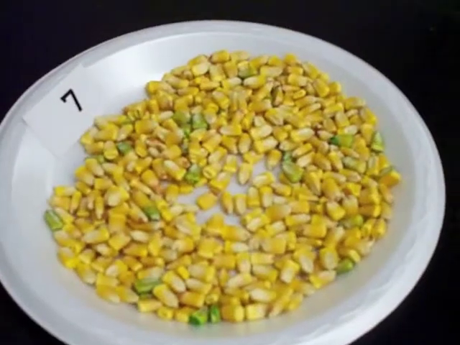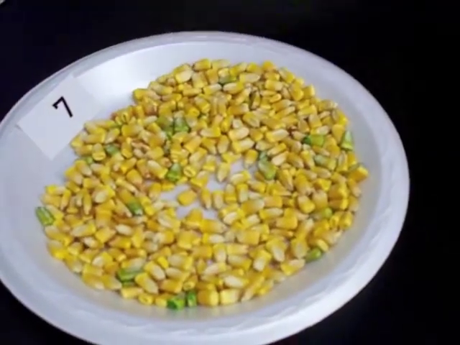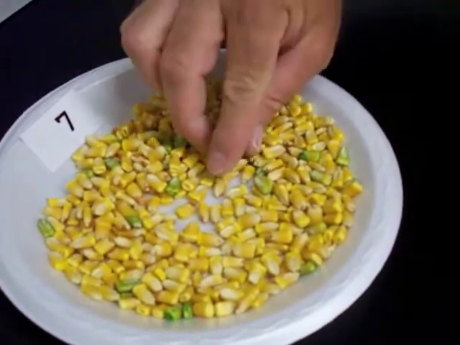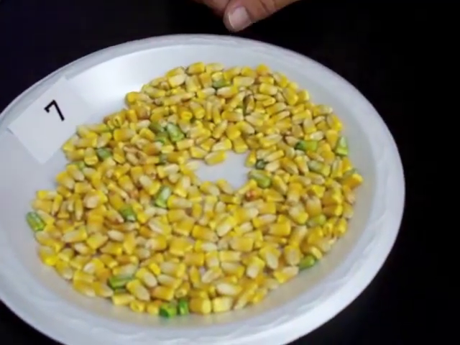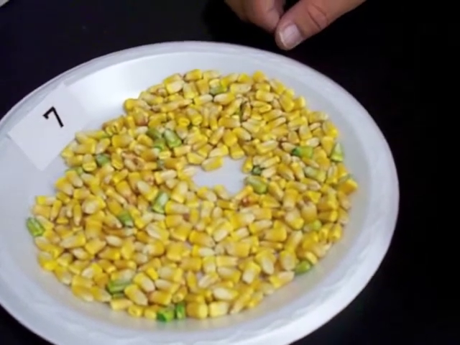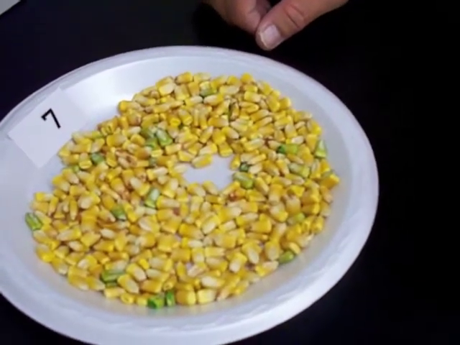Sample number 7, we can look, and what's happened is somebody has tried to blend some yellow dent corn for market, and they put in some of their seed corn. You can see it's been treated with a green, probably fungicide. So we're going to put that as treated seed. That is going to affect the grading class.